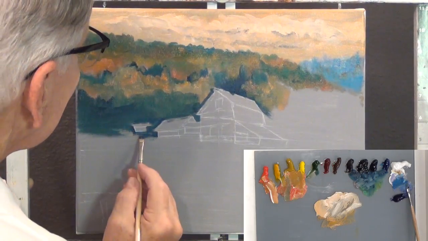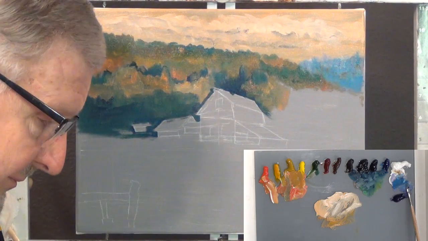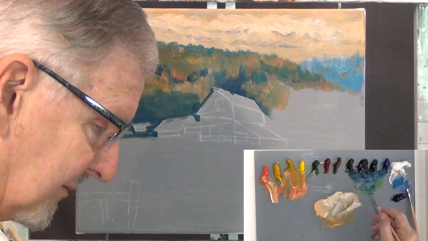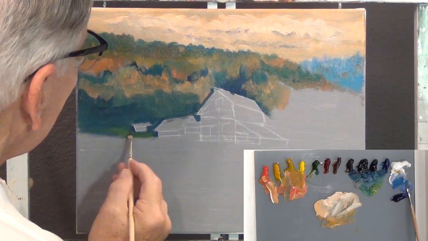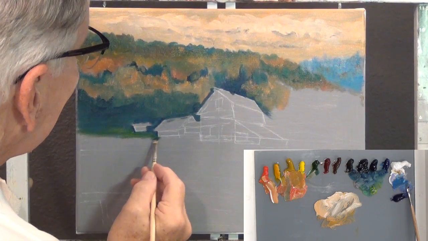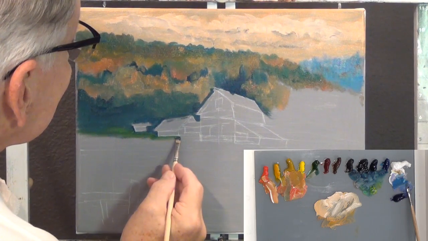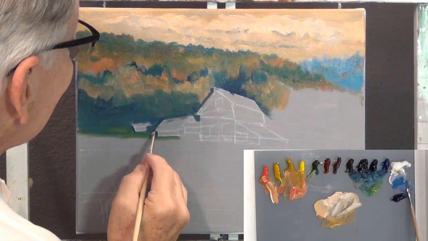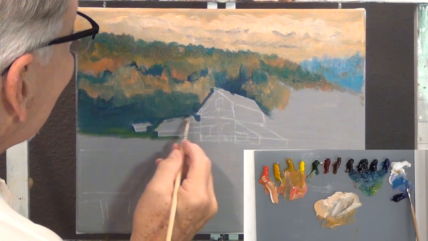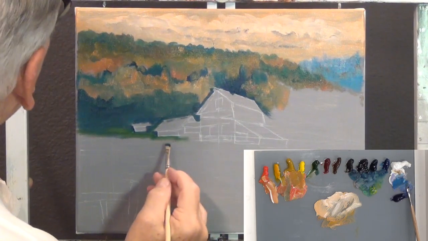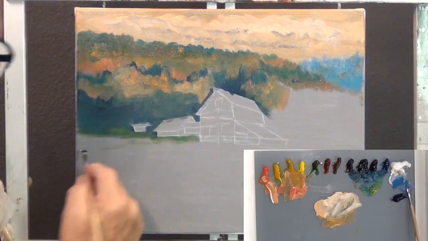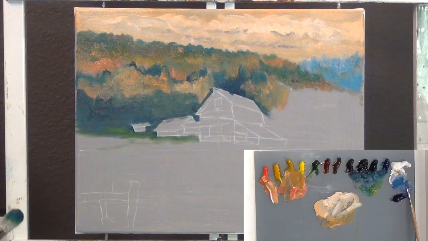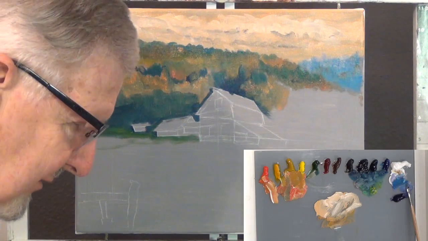So starts turning the grass out here, getting some other colors in it, picking up some yellows. All right, so you're seeing some buildings there, and you're seeing some nice color change in the background.